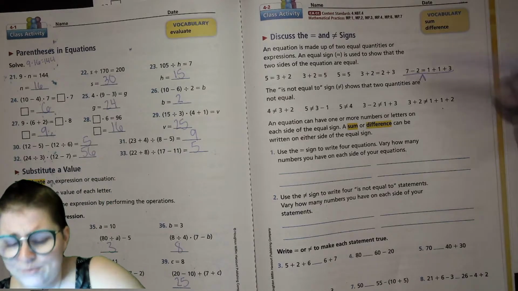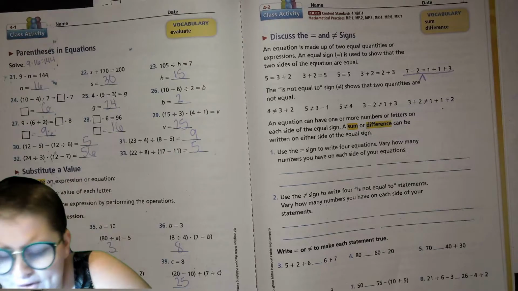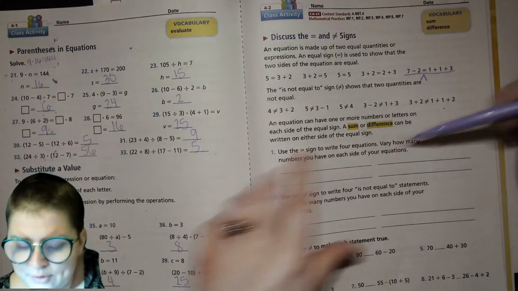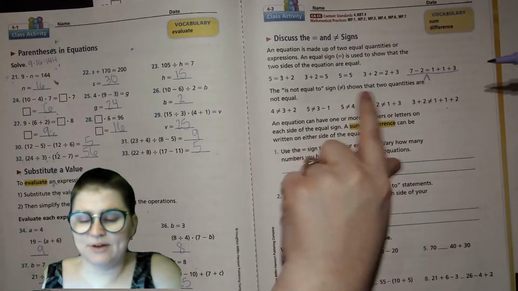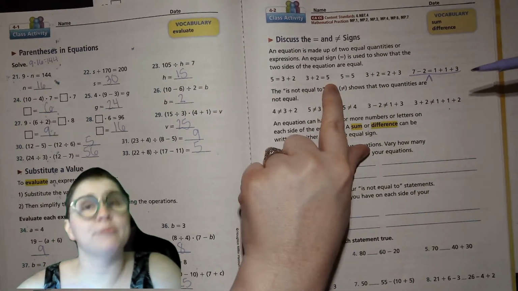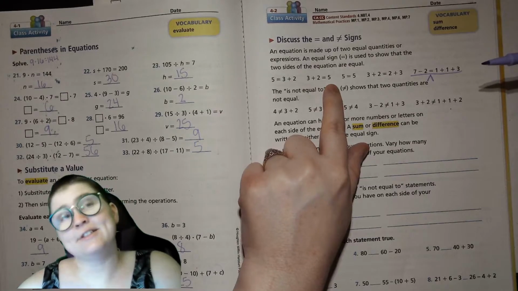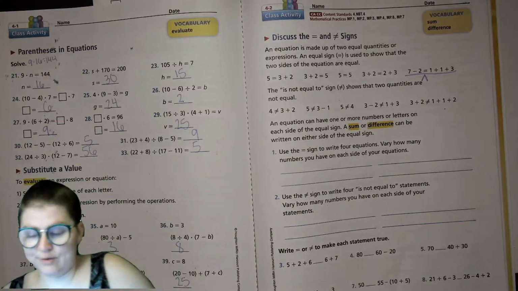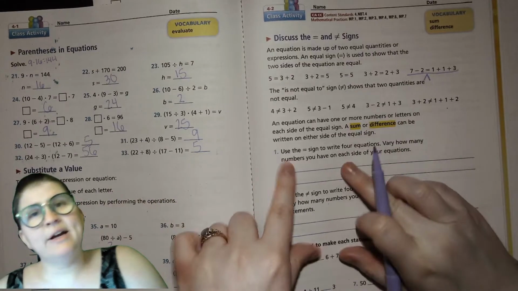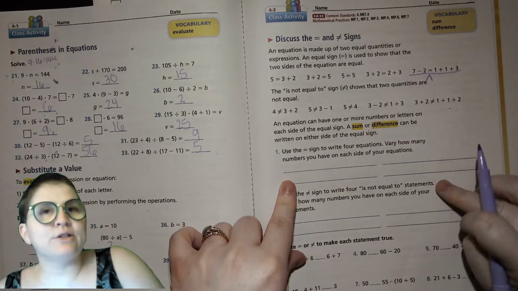So an equation can have one or more numbers or letters on each side of the equal sign. A sum or a difference can be written on either side of the equal sign. The sum is the answer when you're adding. So like that would be the sum here. And a difference is the answer when you're subtracting, how far numbers are apart from each other. So I'm going to write 2 examples, and then I want you to write 2 examples over here.